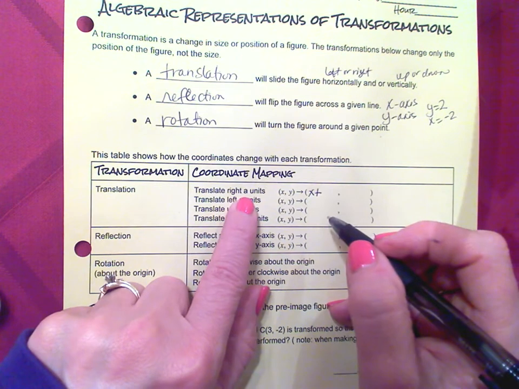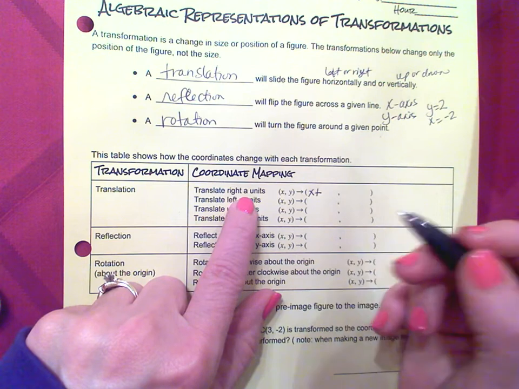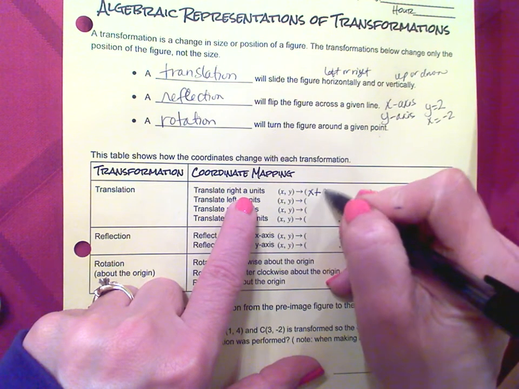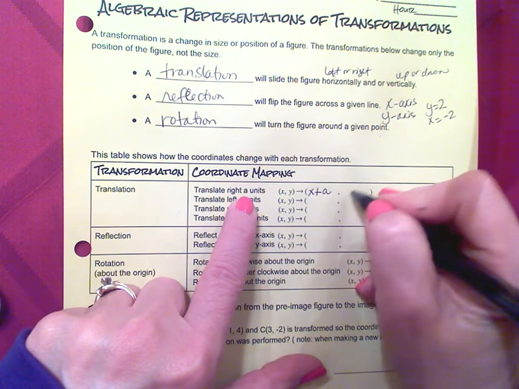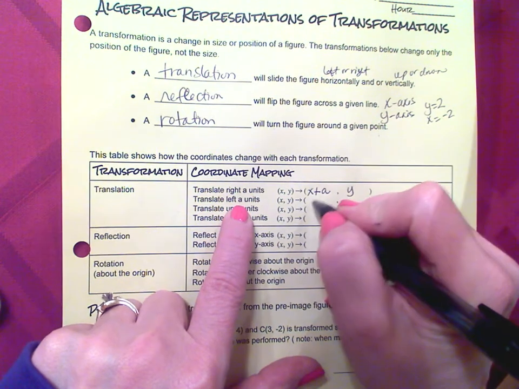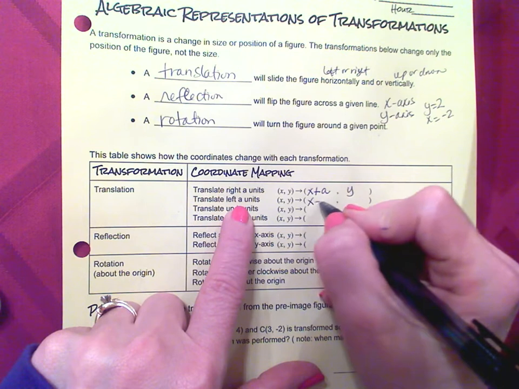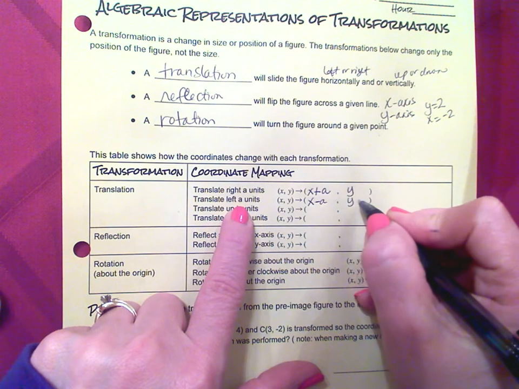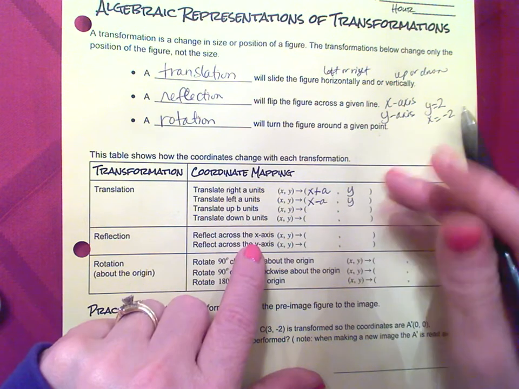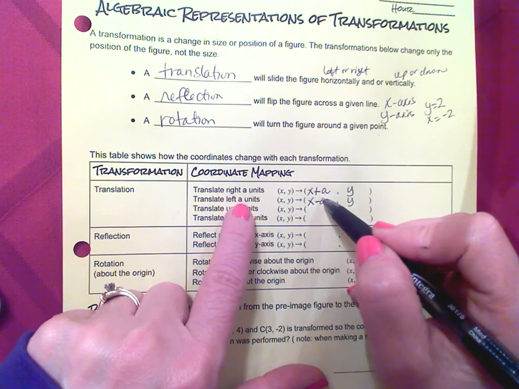Now we're going to use the letter A here because that can be any number. So we can go to the right 5, right 10, right 1, or just 2.5. So you're going to have X plus A, whatever your units are, and then your Y value is going to stay the same. Left, again, you're only shifting left to right. So left is going to be X minus A, but the Y value is going to be the same. In your notes, you had numbers here, but you're just going to replace that A with whatever number they give you.